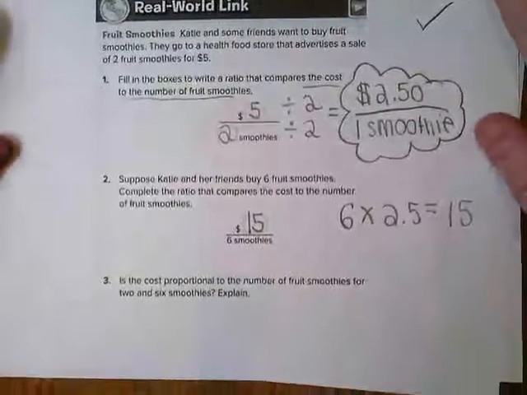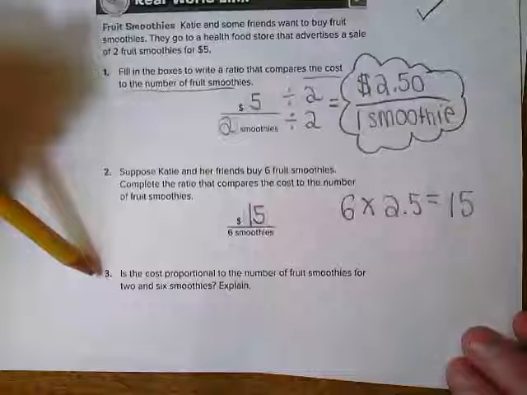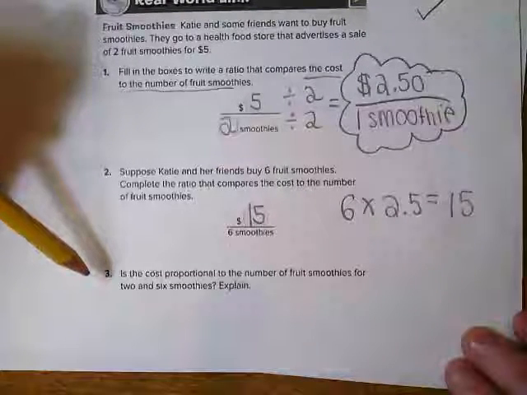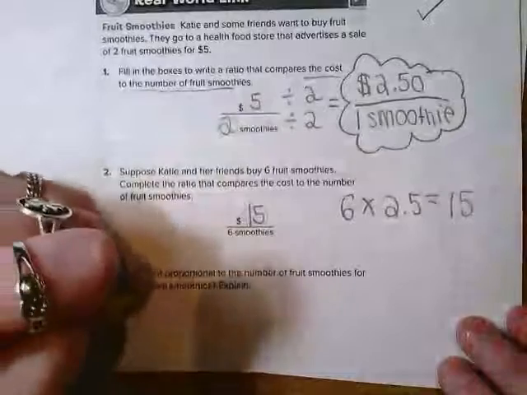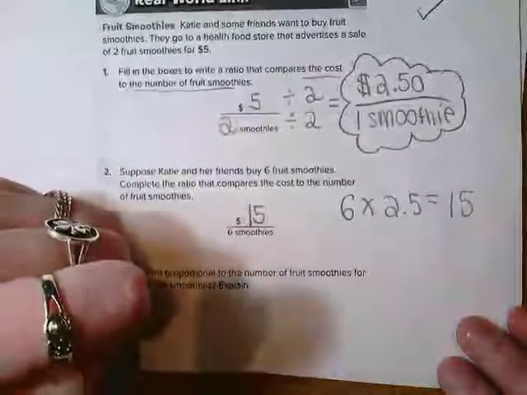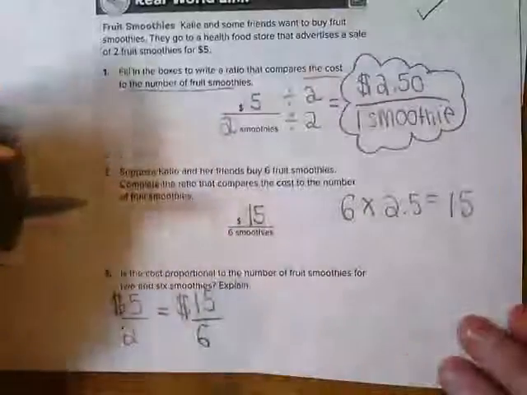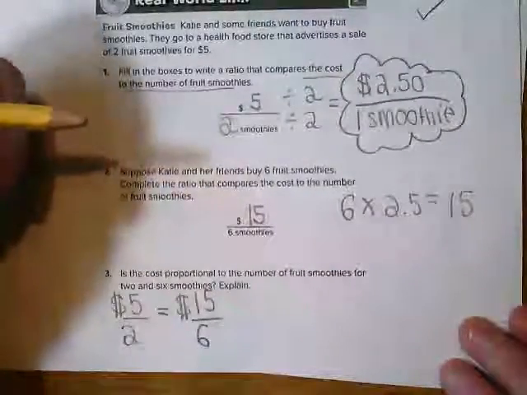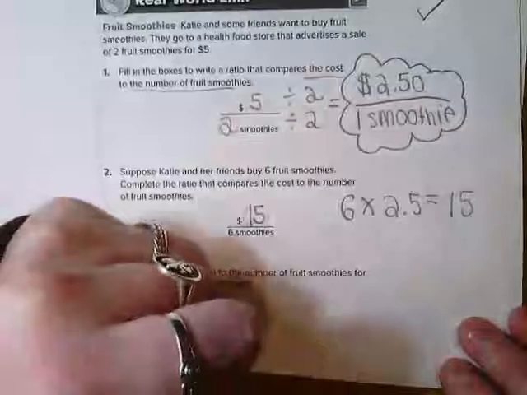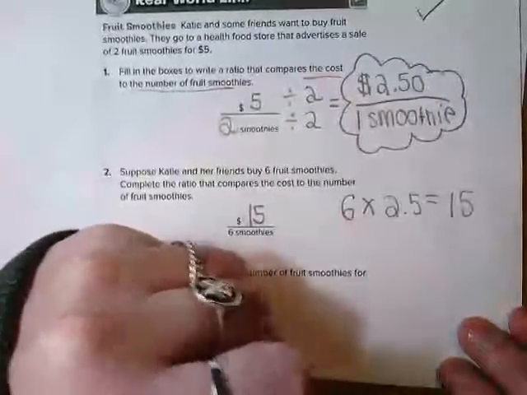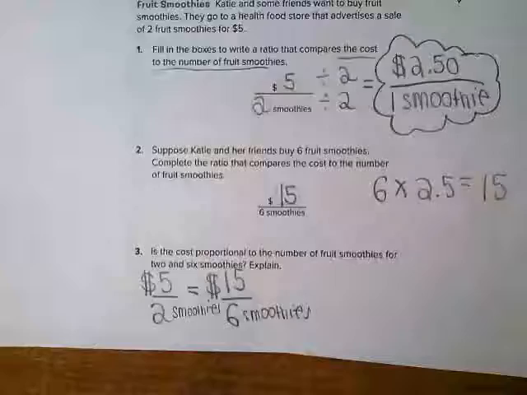And then if we look at the last question here, it says, is the cost proportional to the number of fruit smoothies for 2 and 6 smoothies? So what we want to do here is set up the ratios as fractions. So we're going to say, okay, $5 for 2 smoothies is equal to $15 for 6 smoothies, and I'll write smoothies really small. I should have made room for that. Because you want to make sure that you keep in mind that the units are really important. You don't want to forget those. Once you get in the habit of leaving them off, you're going to start forgetting them.